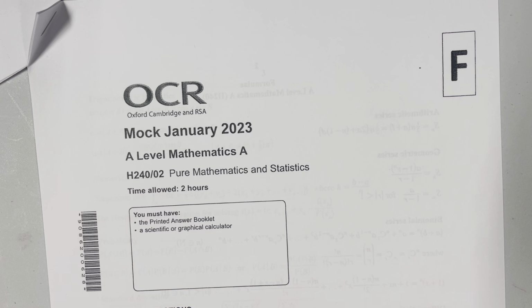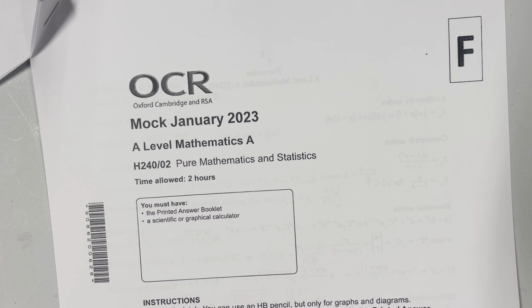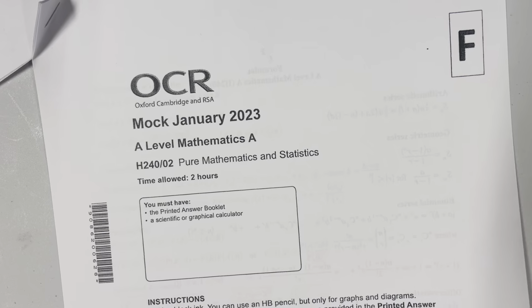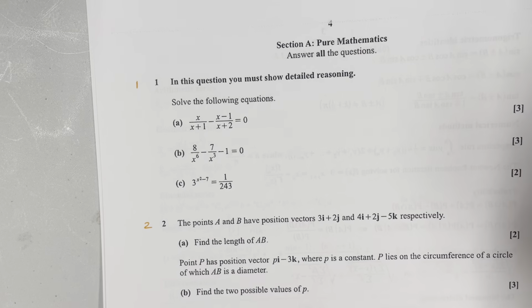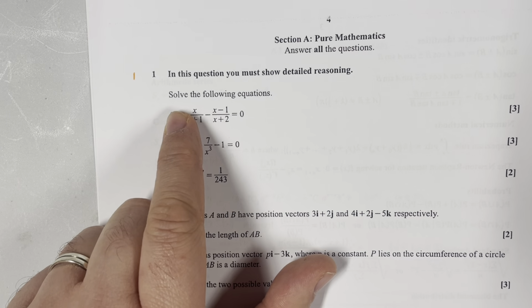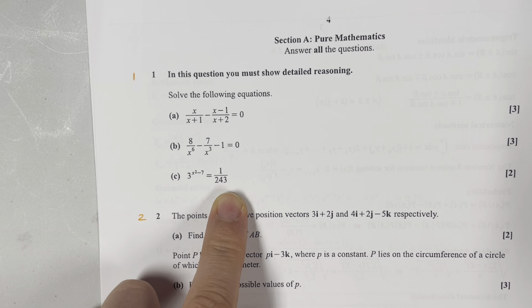Like I said, this is the one that the further maths students sat, so there are 13 questions in this one, and I will give the question numbers as I go for those students who don't do further maths. So, question number 1 was question number 1 on the other paper as well. In this question, you must show detailed reasoning: solve the following equation. So we've essentially just got 3 equations that we're going to solve.